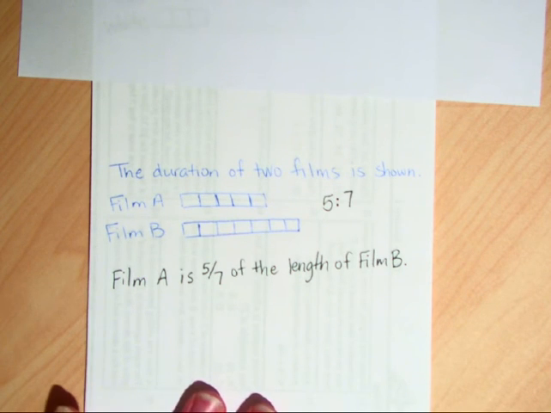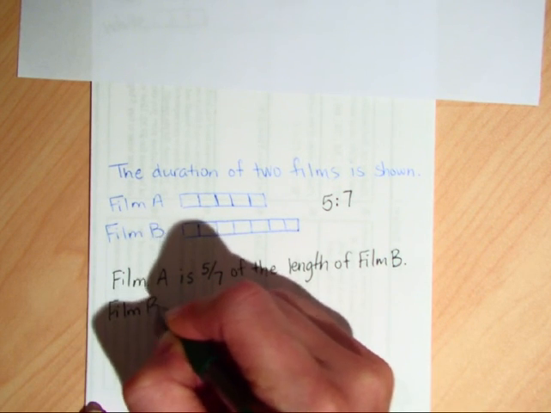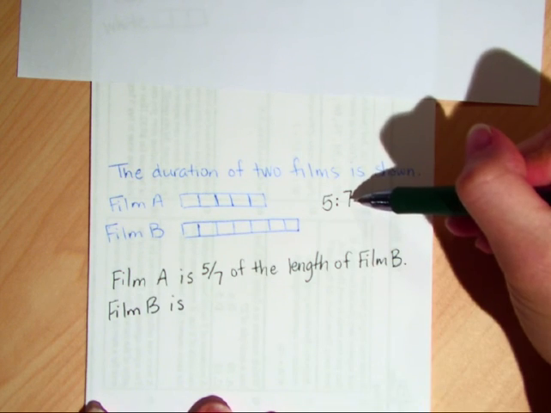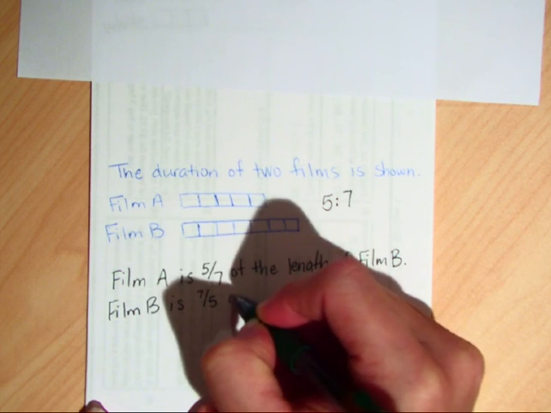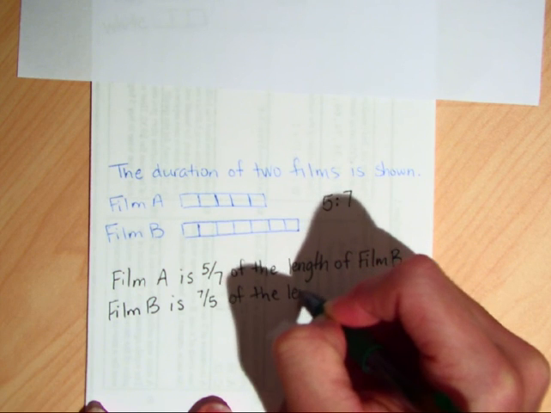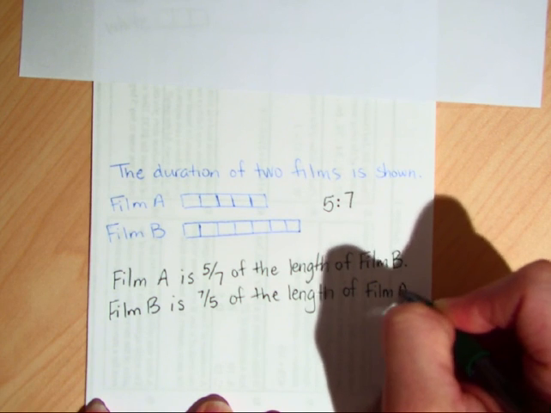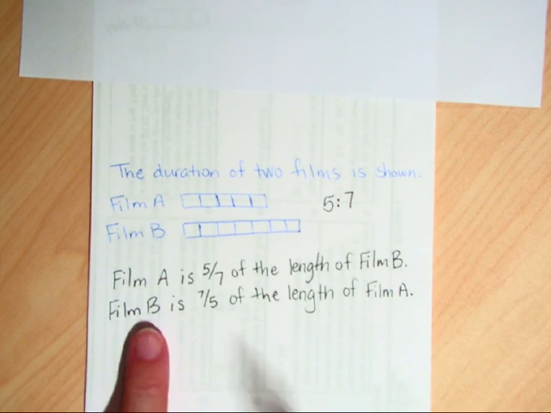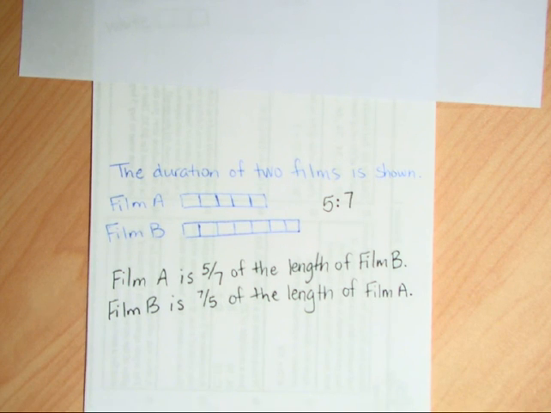In the same method, we can do another sentence starting with film B, just like we did our part-to-part ratios before. This is the part-to-part. Film B is, now B has to come first, 7/5 of the length of film A. So B is 7/5. That means B is longer because that's greater than 1. B is 7/5 of the length of film A.